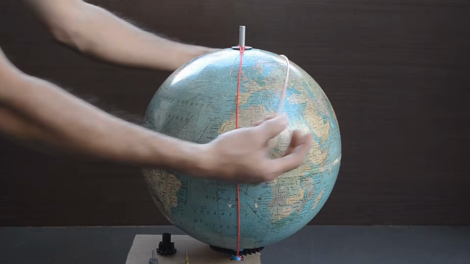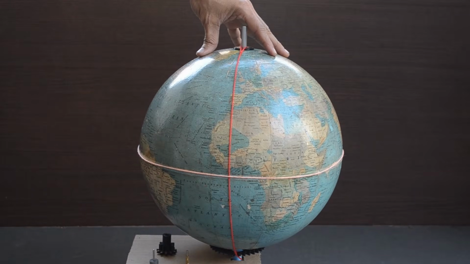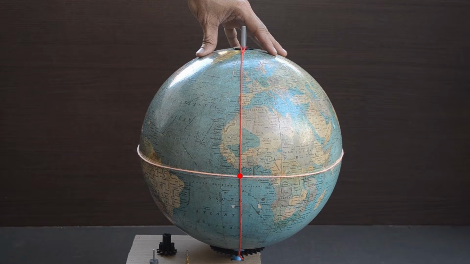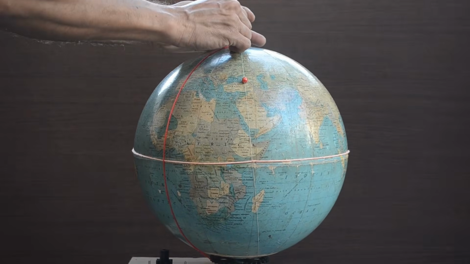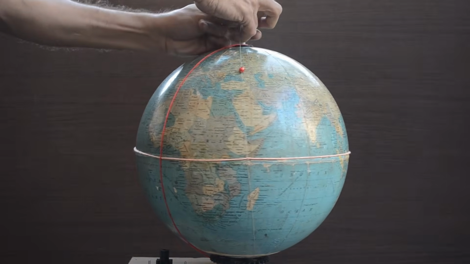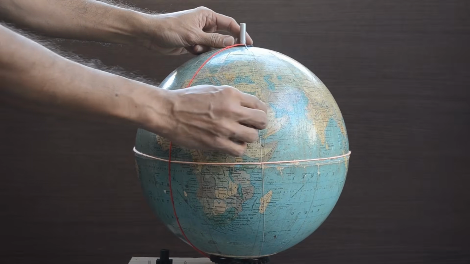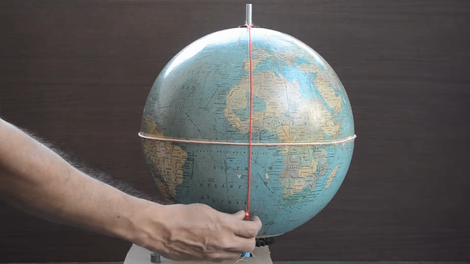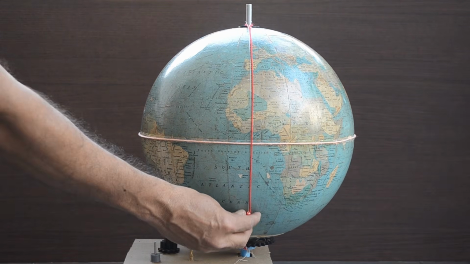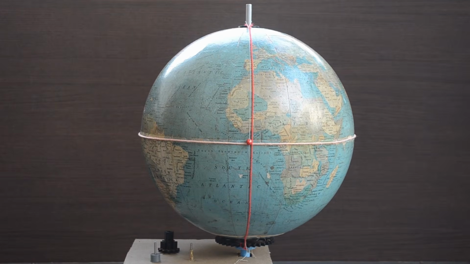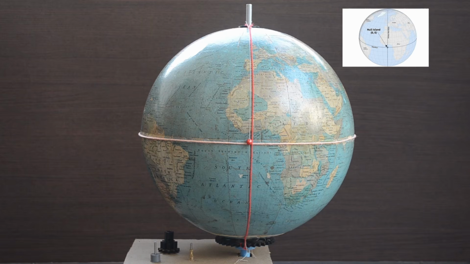Let us place this pink thread at the location on the equator. Another great circle. This is like the x-axis in the Cartesian coordinate system. This small red bead can be used to mark any location on the Earth. We can move it around like this. Now it is on the equator and prime meridian.